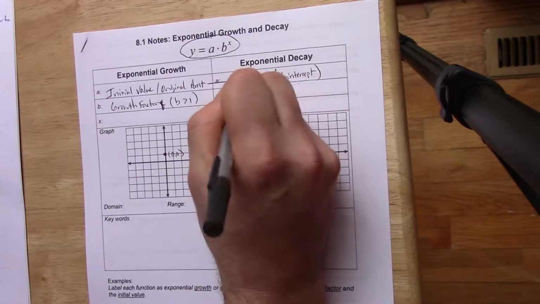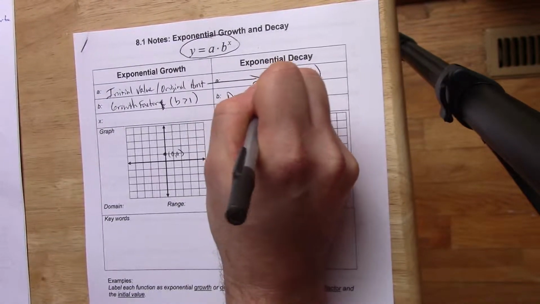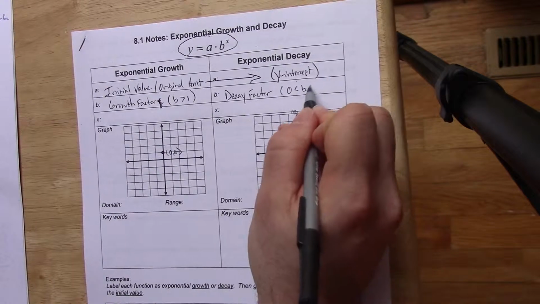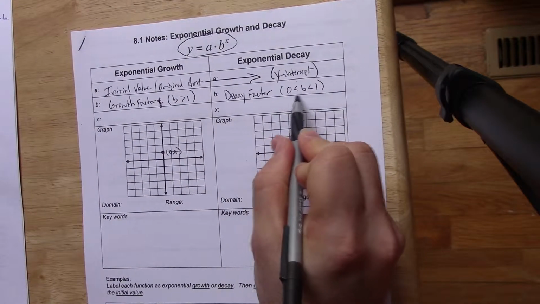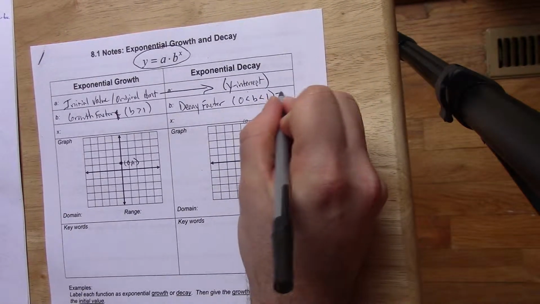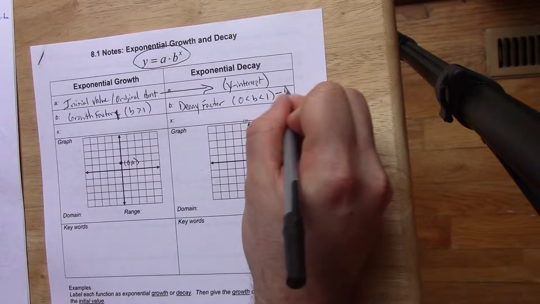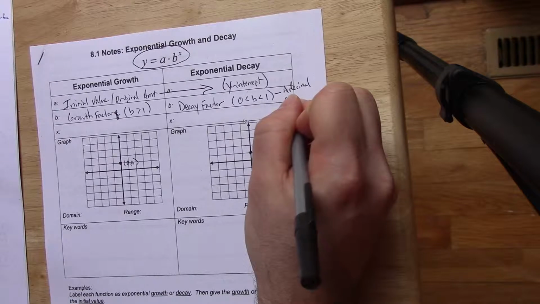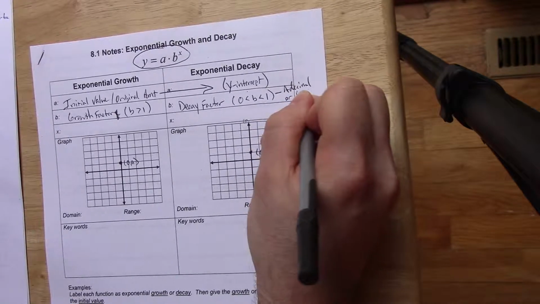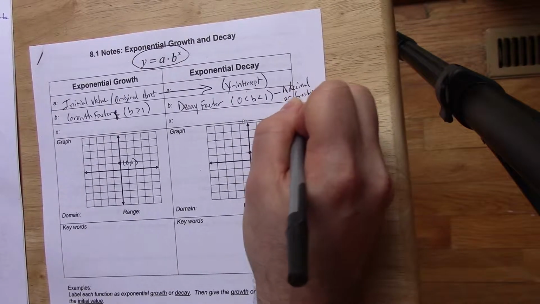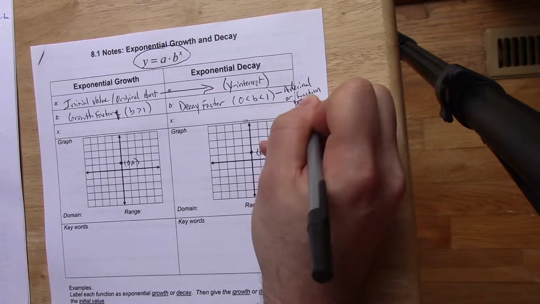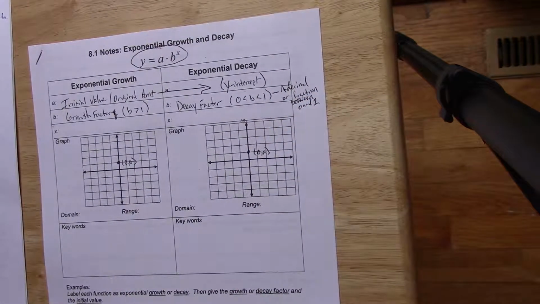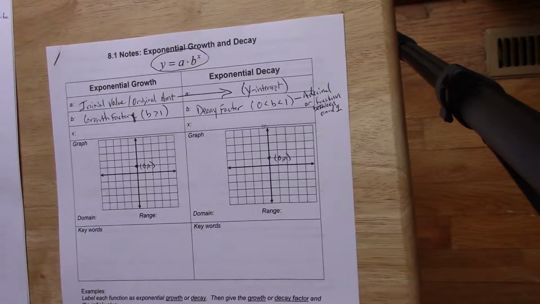For the decay factor, it has to be between 0 and 1. So this is 0 less than b less than 1. What that means is it's going to be a decimal or fraction between 0 and 1.